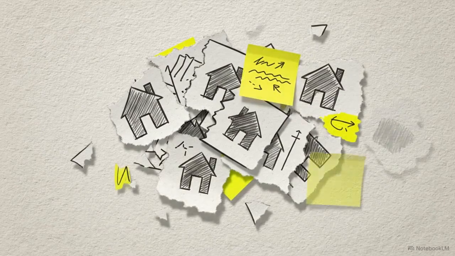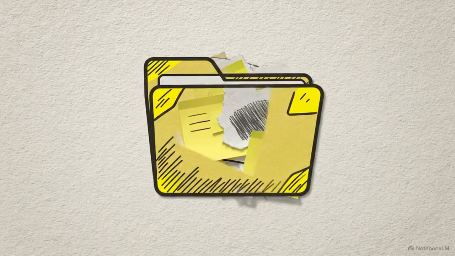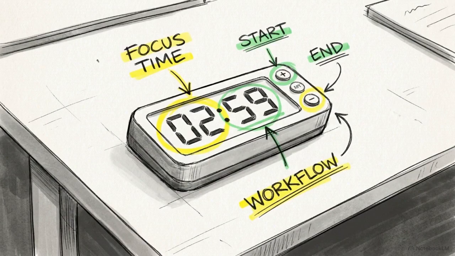Let's take a few basic property facts and turn them into a complete marketing package. Usually, that process takes hours. Today, we're going to do it in minutes.